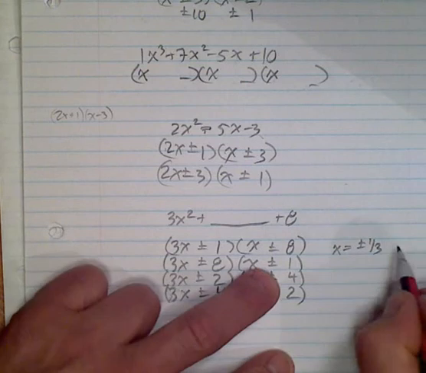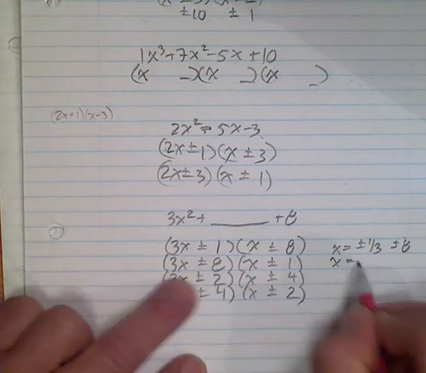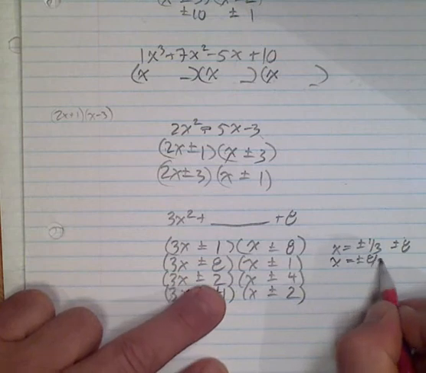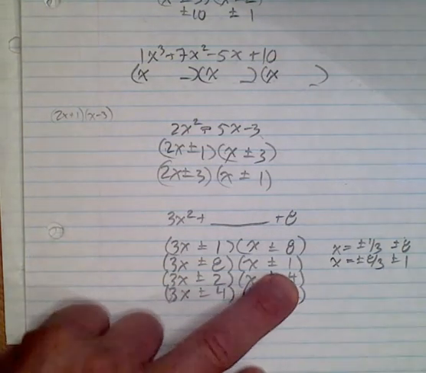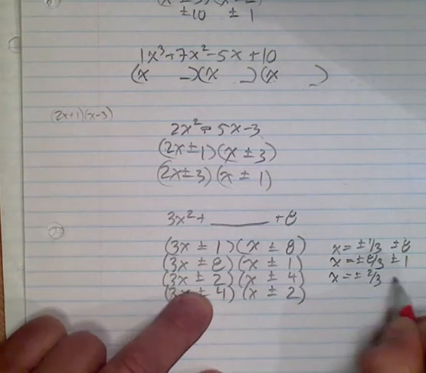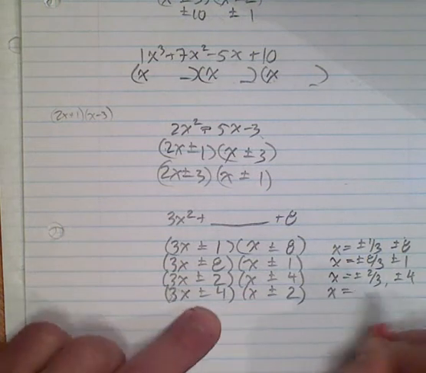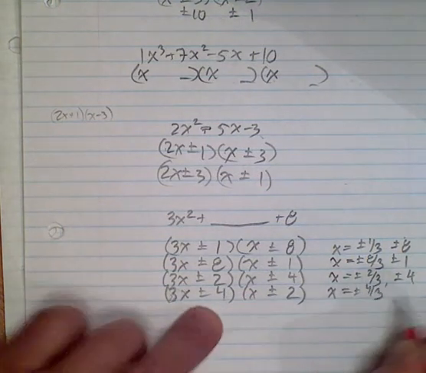And here it would be plus or minus 8. In this case, it's going to be plus or minus 8/3. And in this case, it's plus or minus 1. In this case, it's plus or minus 2/3. And in this case, it's plus or minus 4. In this case, it's plus or minus 4/3. And in this case, it's plus or minus 2.